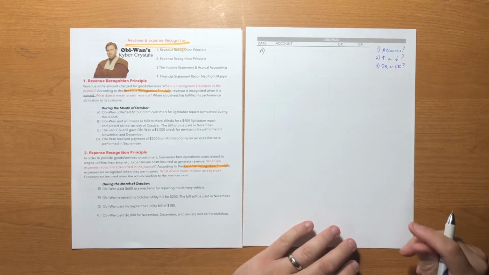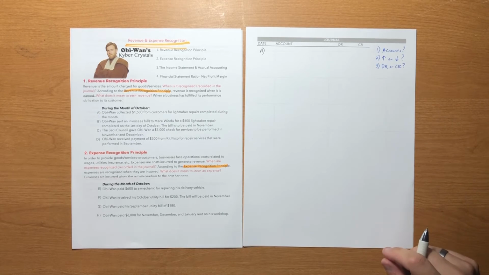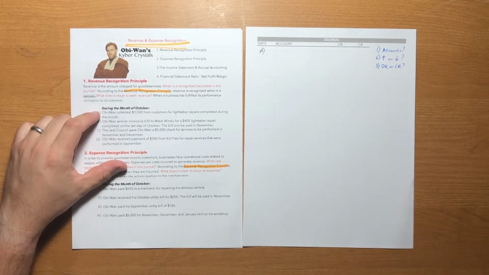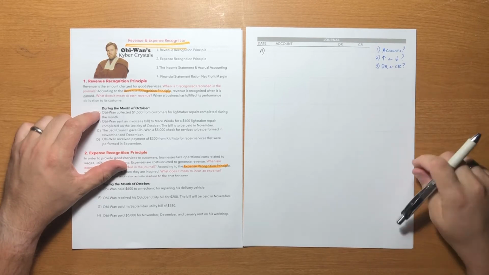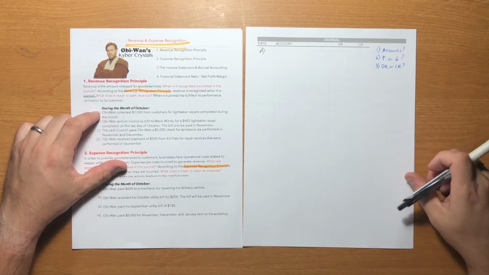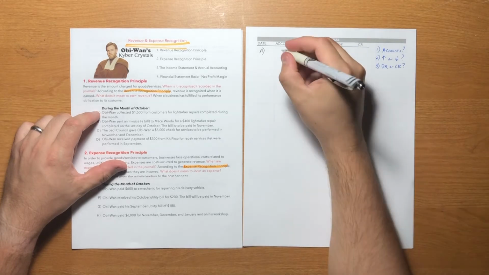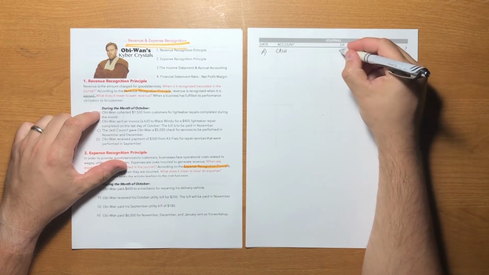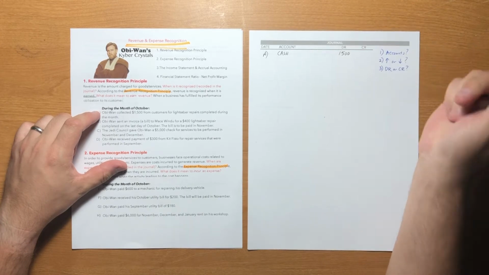And number three, is it a debit or a credit? So if Obi-Wan collected $1,500 from customers, what happens to our cash? Well, our cash is going to go up. And so we're going to have a debit to cash of $1,500.